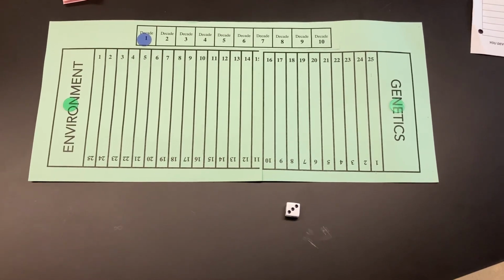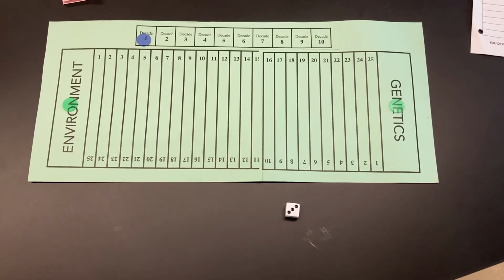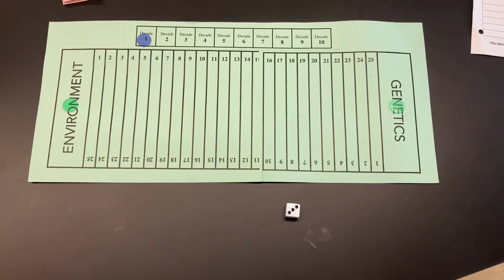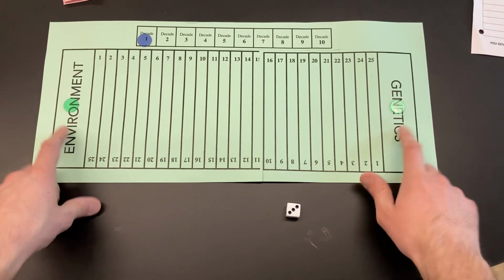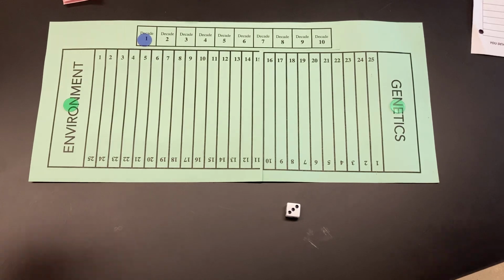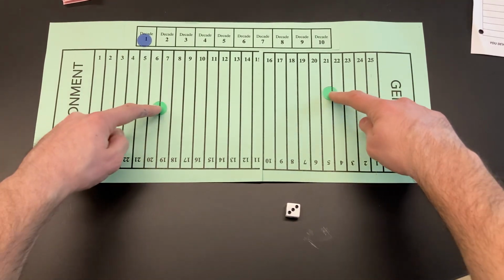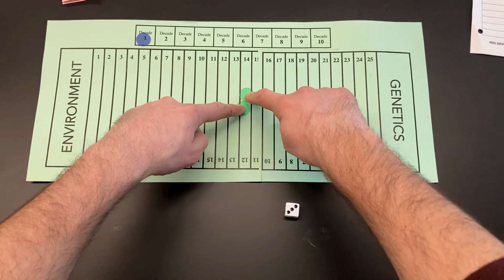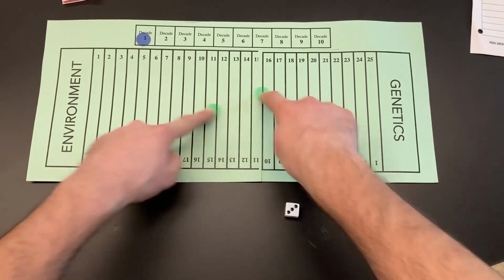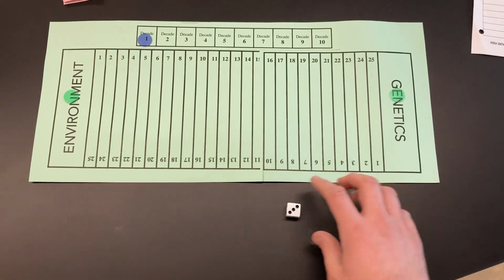Hello everyone, it's Dr. Wolf here, and in this video, I am going to be going over the cancer simulation, which is going to answer the question, how do genes and environment interact to cause cancer? In this simulation, you have two pieces, and they're going to move towards each other. Once they meet or cross each other, you've developed cancer.